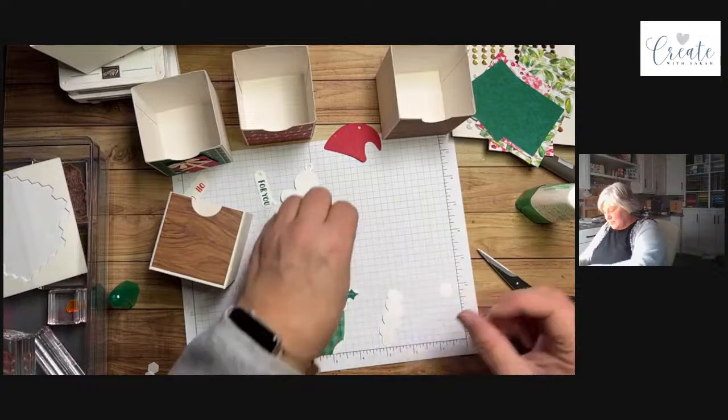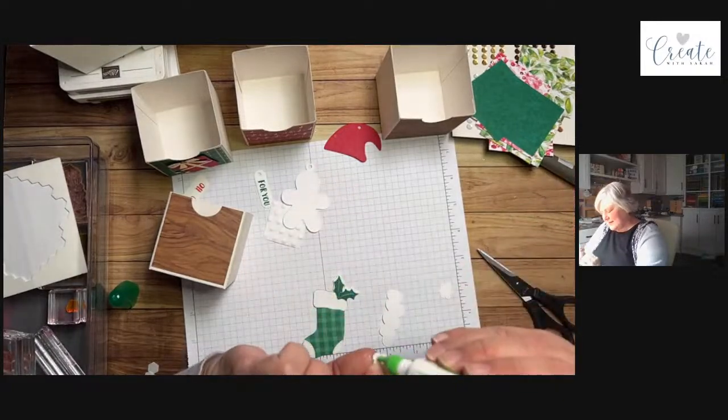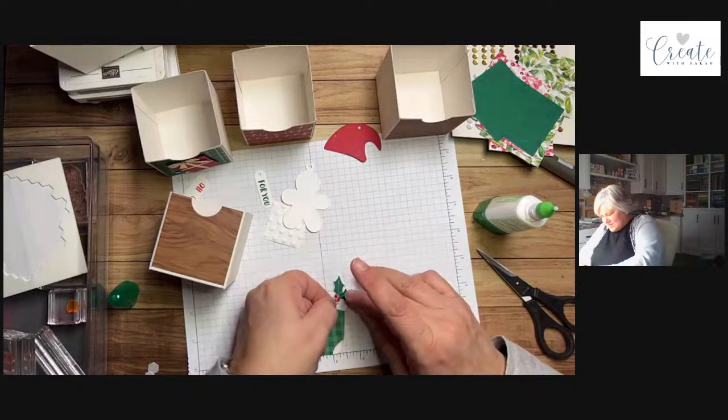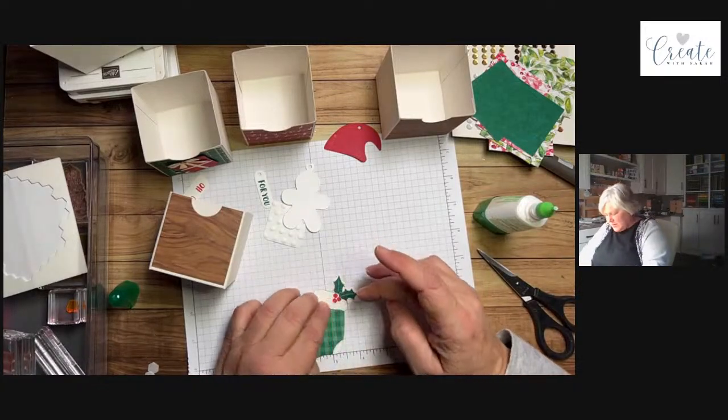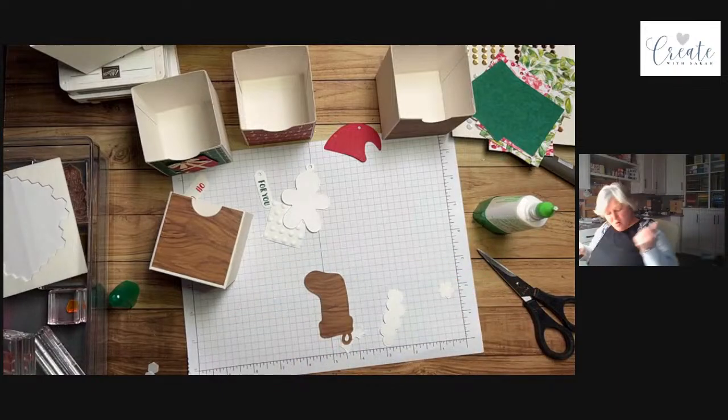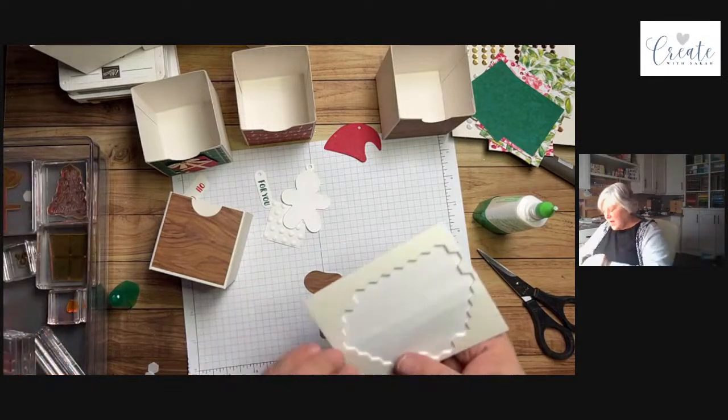And then we're going to put the berries on. Just some different ways to give some gifts. Now, what would I do with these boxes? Like, what could you put in them? Because it's hard for you at home to know how big they are.